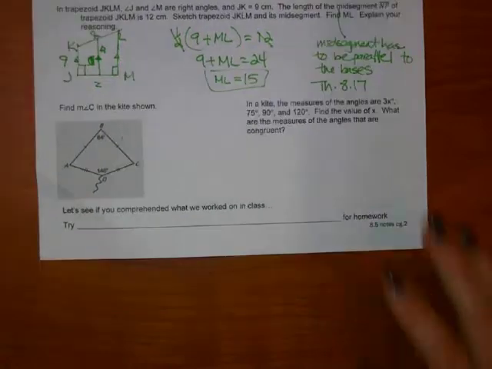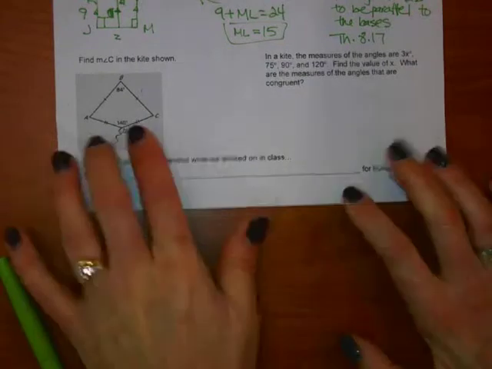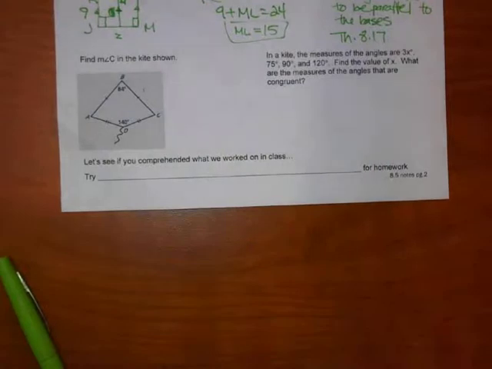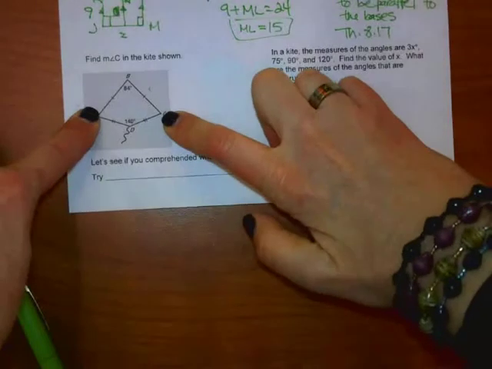All right, find the measure of angle C in the kite shown. Well, what do we know here? What do we know about kites? Yeah, these are congruent, these are congruent. What else? There's one pair of congruent angles, right? Well, it's not these, so it has to be these, correct? What else do we know about a quadrilateral? Yes, they add up to 360, don't they?